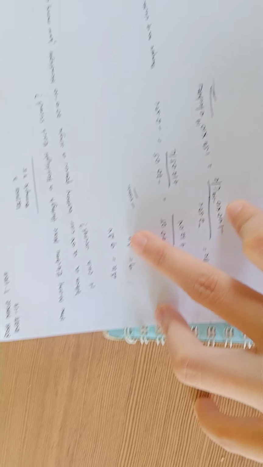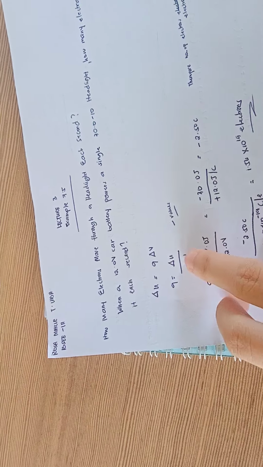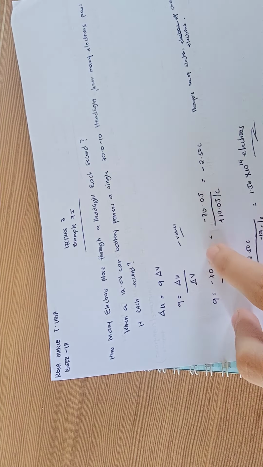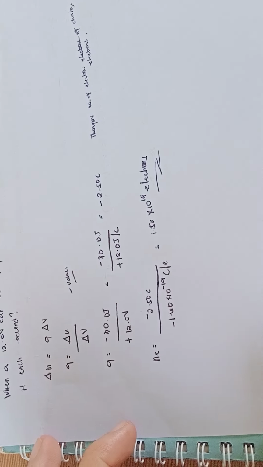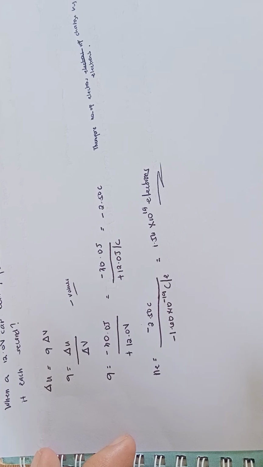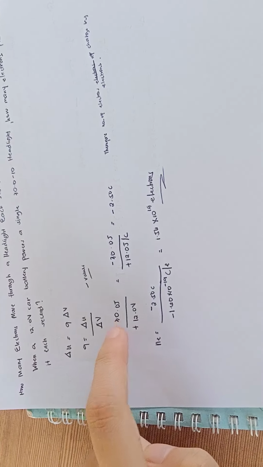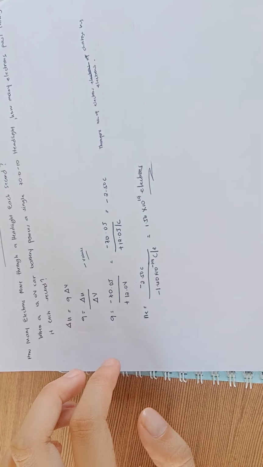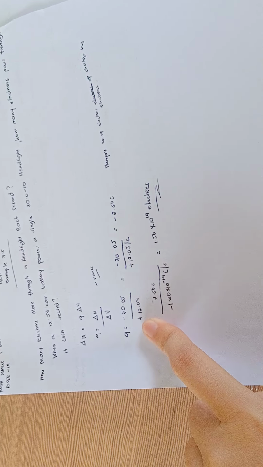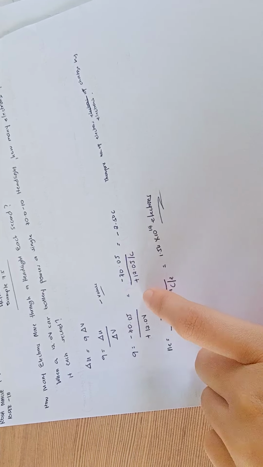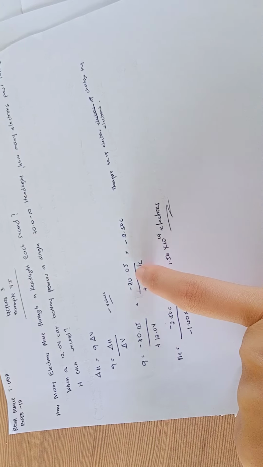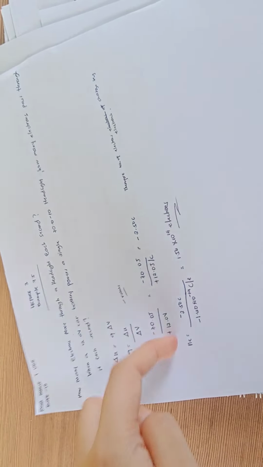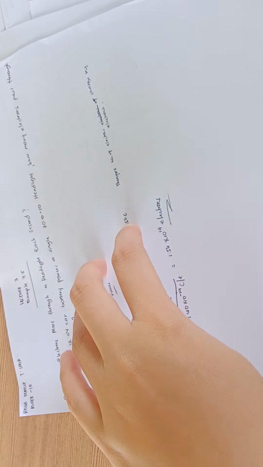So delta U equals Q times delta V, so Q equals delta U over delta V. Q equals negative 30.0 J over plus 12 V. The 30.0 J is the energy the battery supplies to the headlight, and the 12.0 is our voltage, 12.0 J over C. So we copy, and then arrive at the answer: negative 2.50 C.